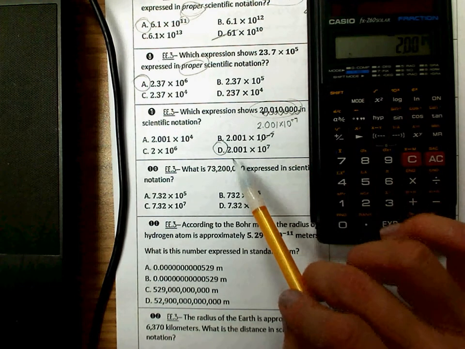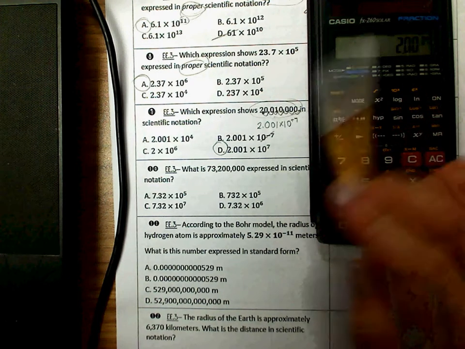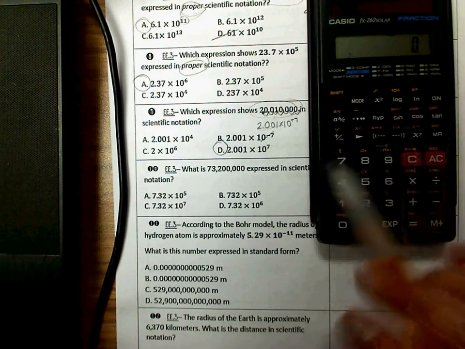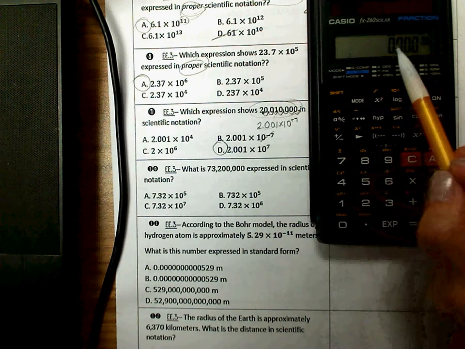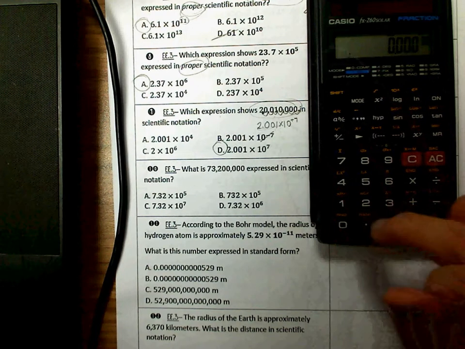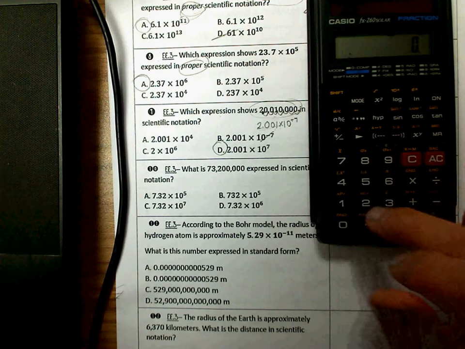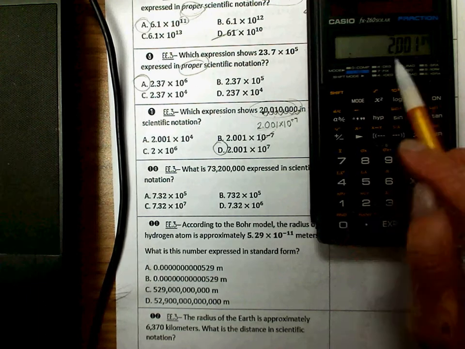Wait a minute. Oh, but the reason the 1 is missing is because that's 4 digits. So again, if you don't understand what I'm doing, that's okay. But in this case, I would have to do mode 8-4, so I include all 4 digits here. So you put 2001, 0000, and that's what your answer would be.